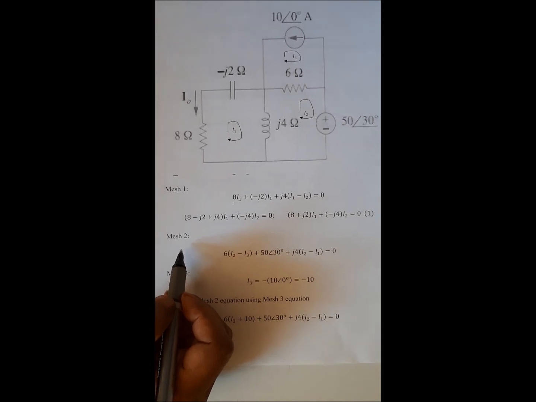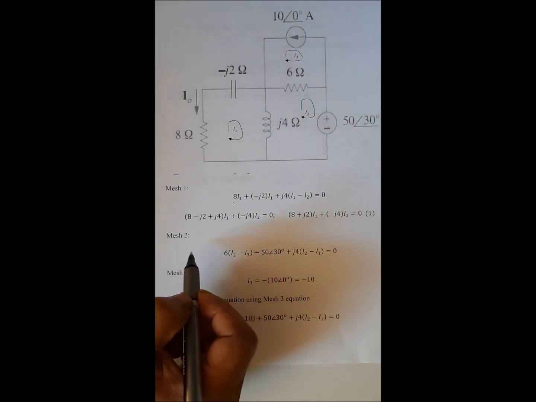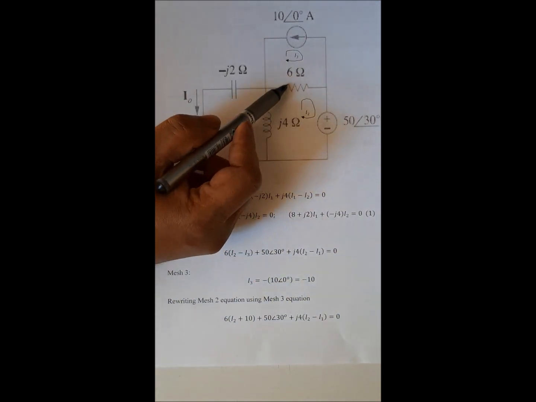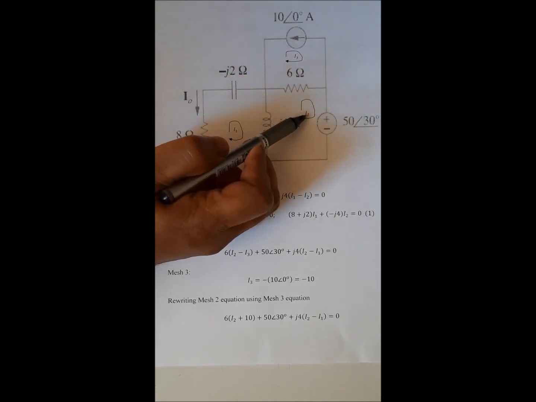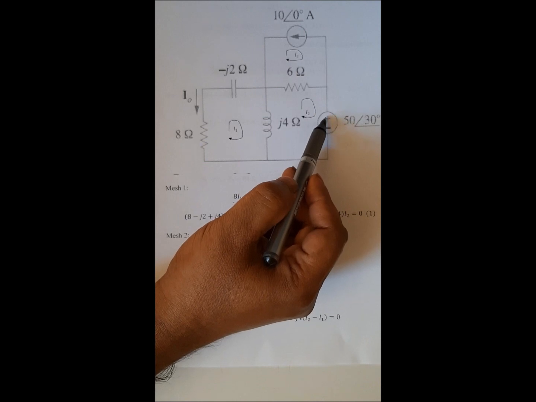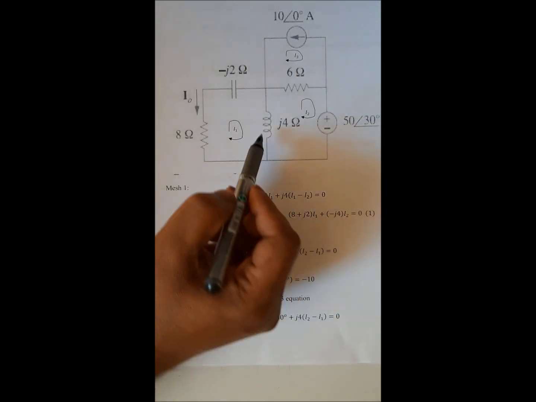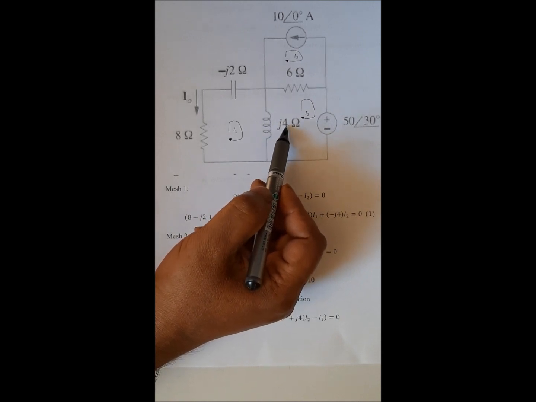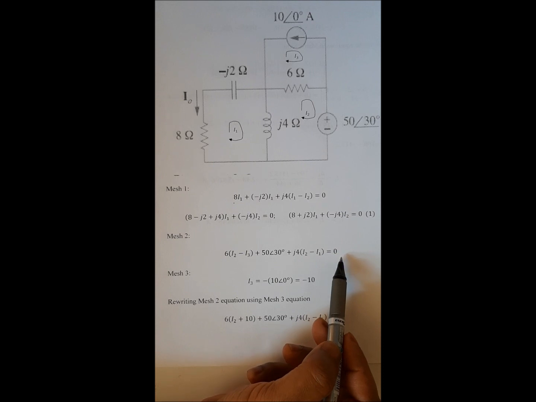Then I write down the mesh equation for the second mesh. For the second mesh, you will see we have 6 shared by I2 and I3. So that's 6 times I2 minus I3, and a voltage source starting with positive 50 angle 30 degrees, and the current source here, 4j, shared with I2 and I1. So I2 and I1 equal to 0.